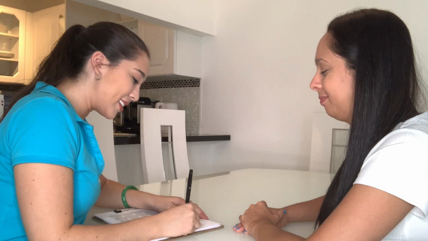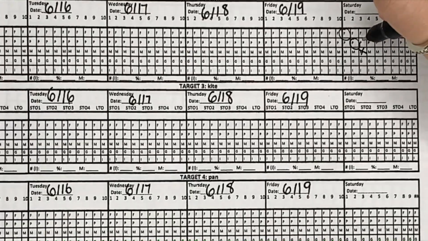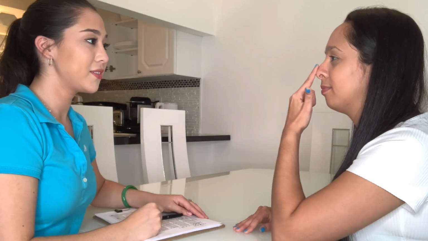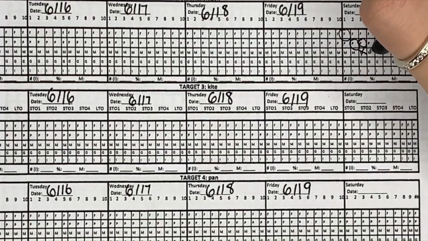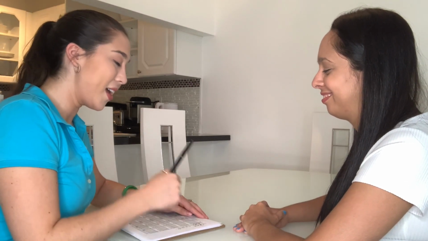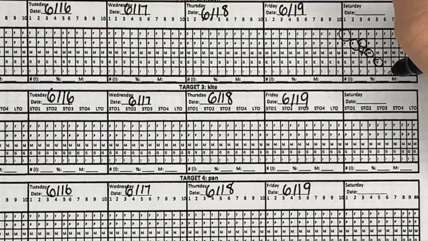Touch your nose. Perfect. Touch your nose.